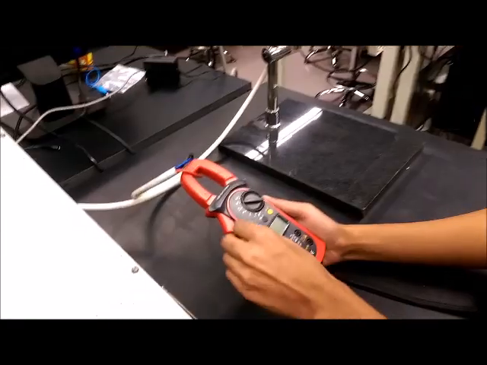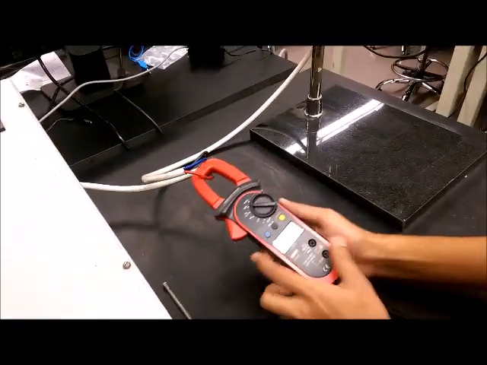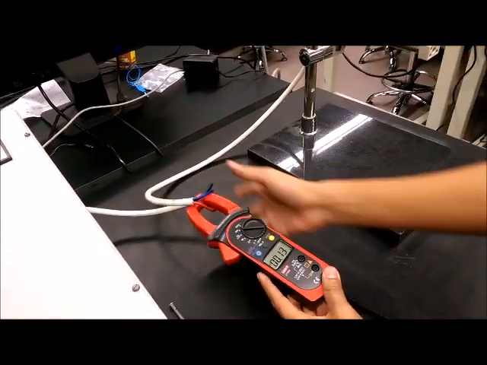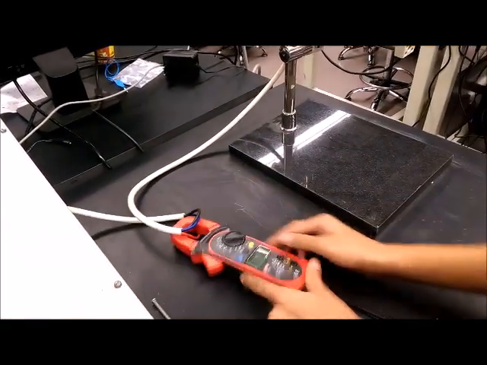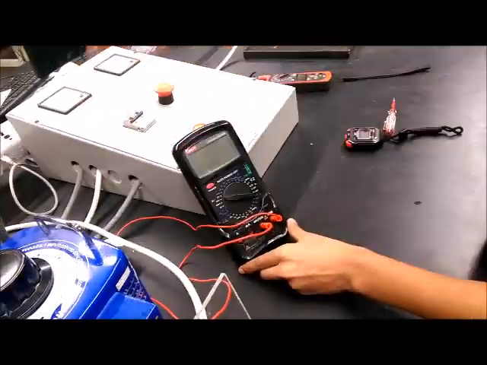This is our clamp meter. This clamp meter can be used to measure the current across this wire. It uses the magnetic field around the wire to measure the current across it. Similarly, this is our multimeter. We'll be using it to measure the voltage that is being supplied to the wire.